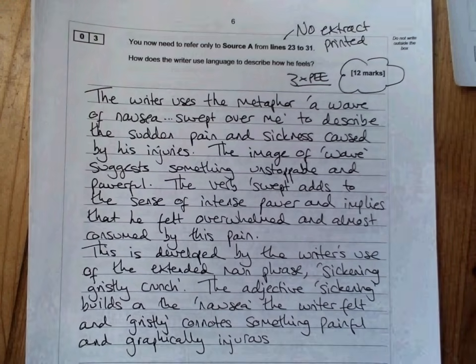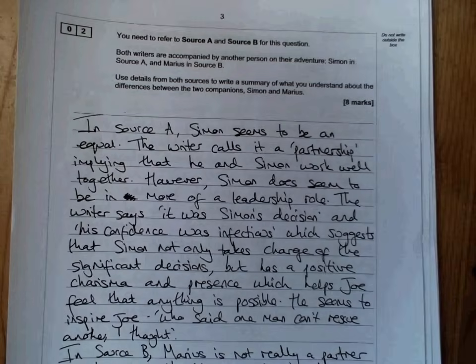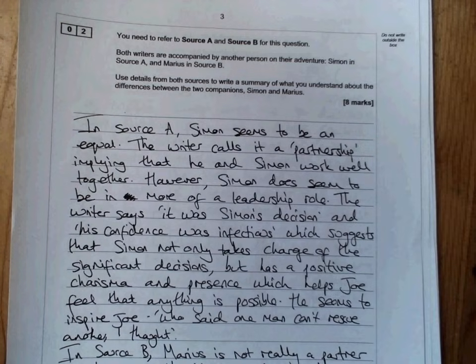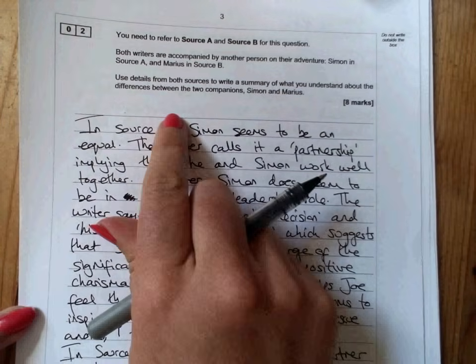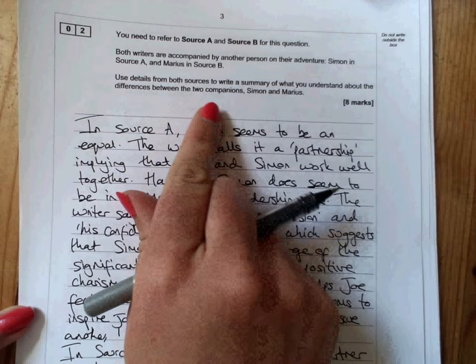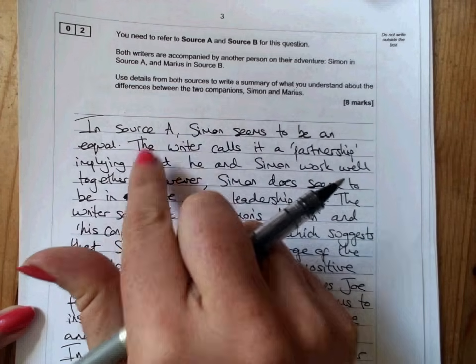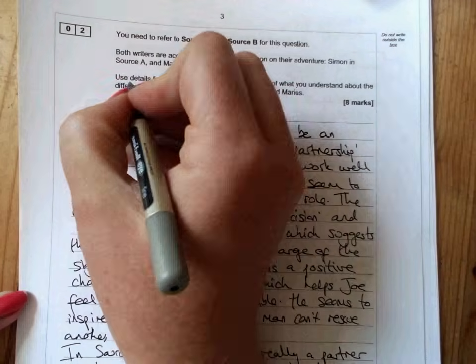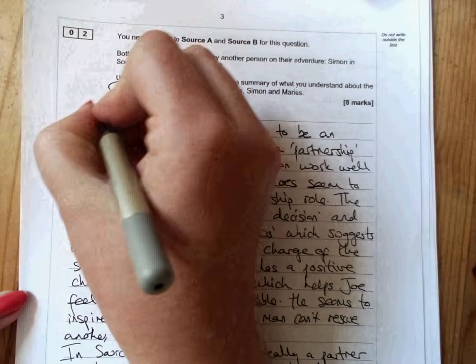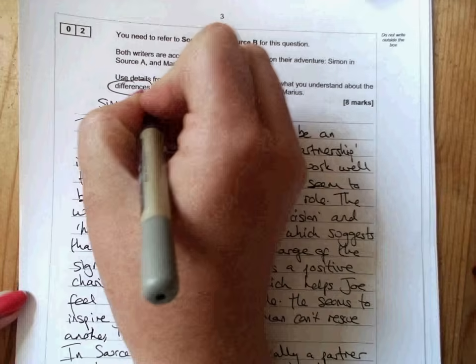Okay, so once we've done 1 and 3, I would be moving on to question 2. So this is referring to source A and source B. And the question here, which I never find hugely helpful because it makes you think summary is the key skill, is asking you to look at the difference between the 2 companions. So it could be similarities or differences in your exam.